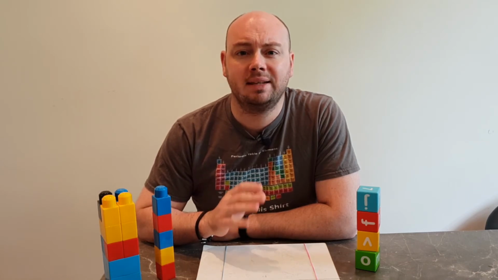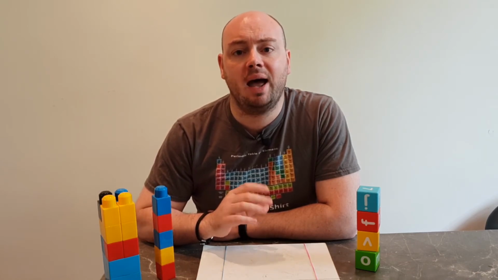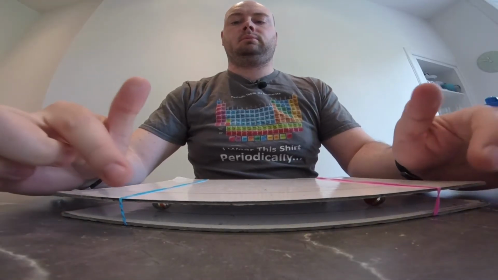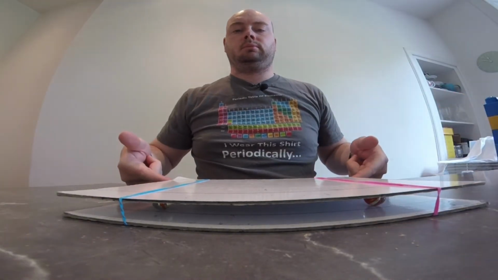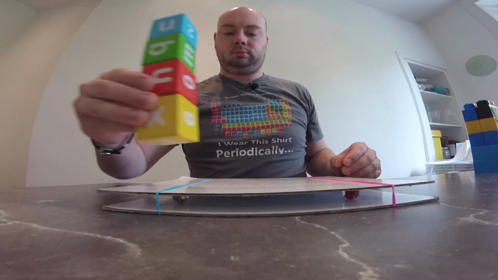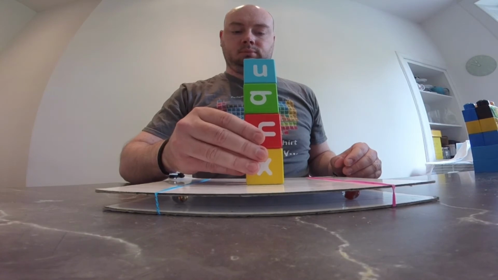To demonstrate the effects of S waves, I have made a simple shake table using 2 whiteboards, 2 rubber bands and 4 marbles. I'm going to look at how different structures hold up against my shake table. To start with, I've got 4 wooden blocks which I'm just going to put on top of my shake table as a tower.